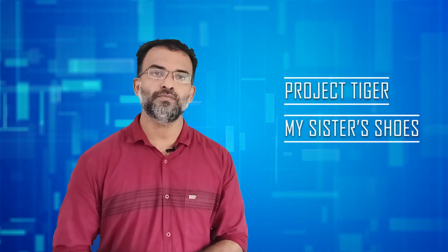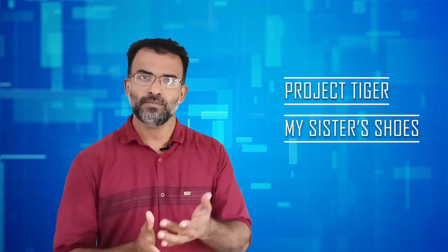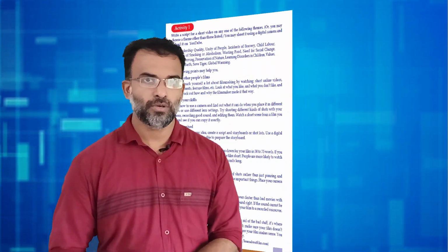The name of the second unit in your 10th standard English textbook is The Frames, and that unit is entirely about films. You have got an article from Thayineri, Project Tiger, and you have got a screenplay from Majidi, My Sister's Shoes, and that screenplay was taken from one of his famous movies, Children of Heaven. Sometimes you might have watched it. Okay. So as an end product of that unit, you are given an activity to make a short film.